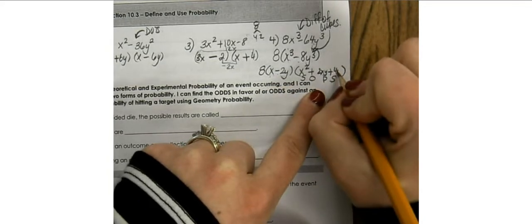And last is squared. So 2 times 2 is 4, so that's going to be plus 4y squared. And that is your answer.